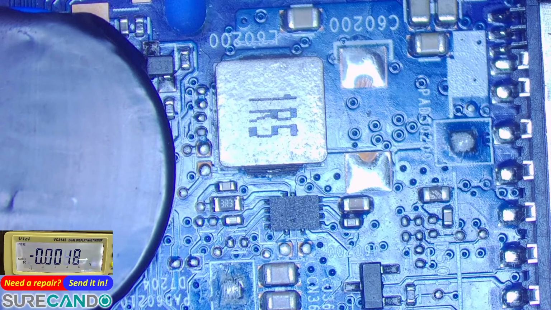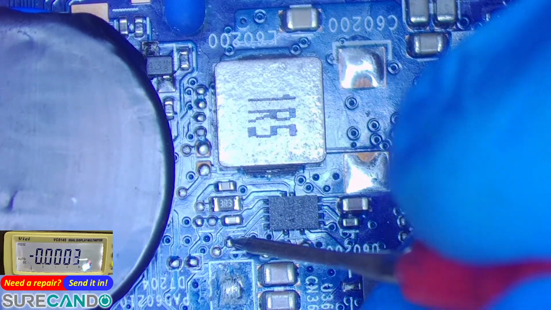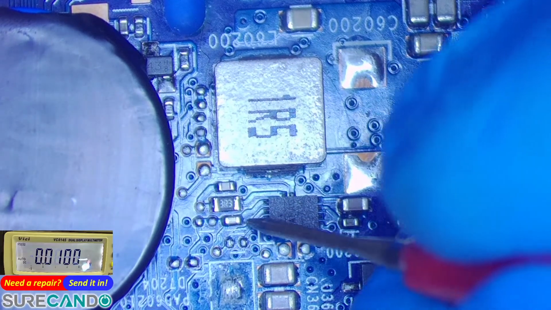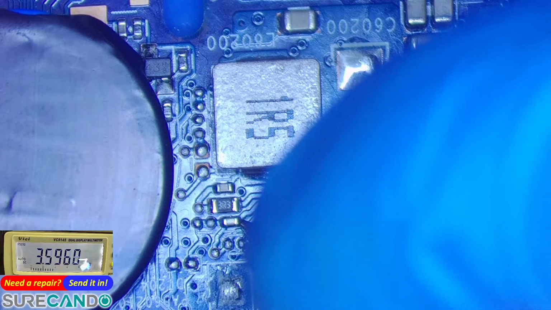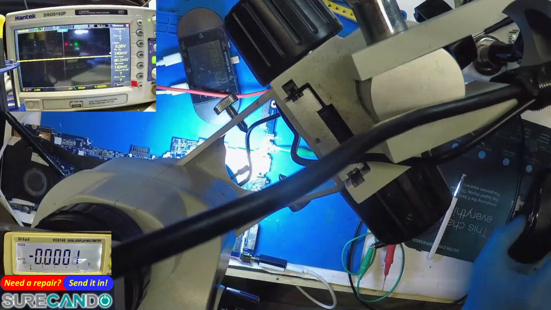And then ground, so that's going to be ground. This one. Yep. And the last one is here, which is 3.59 VCC. Great. How cool is this? Alright, so we go back here.